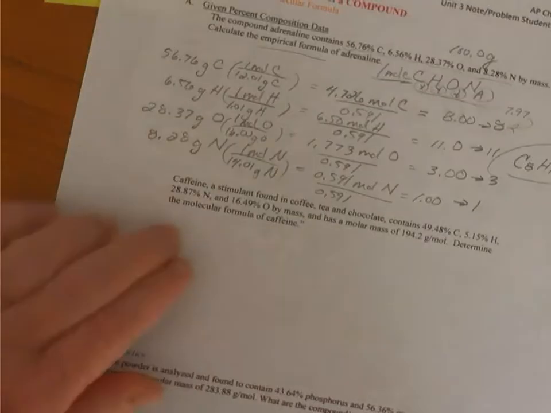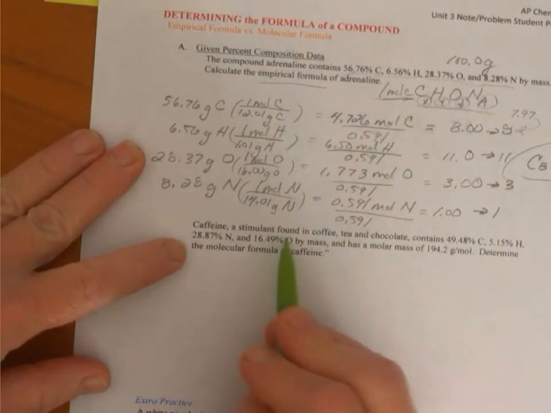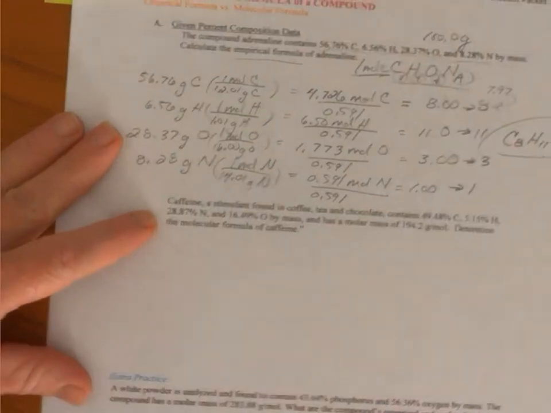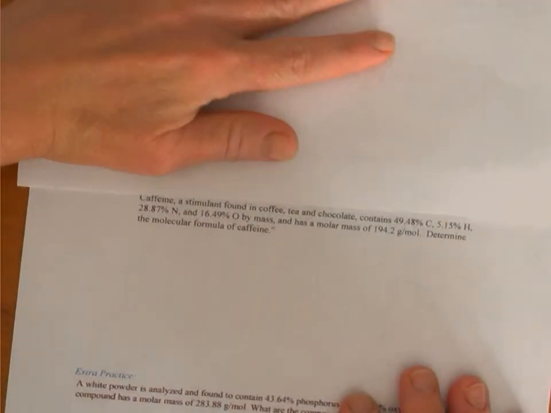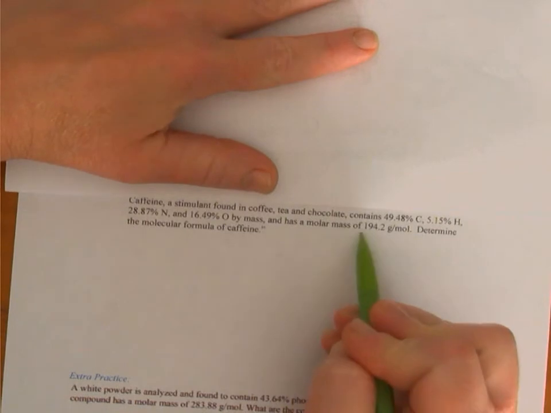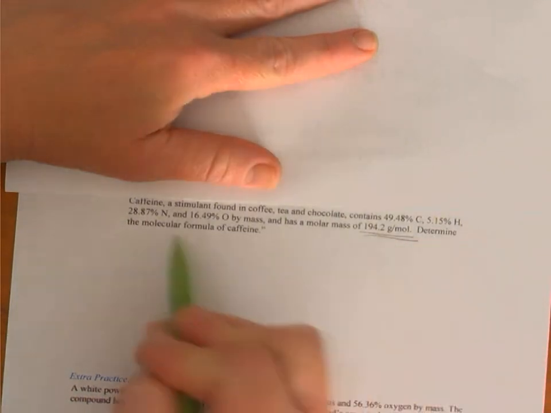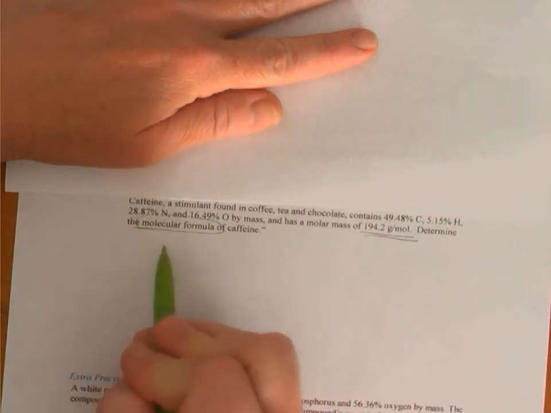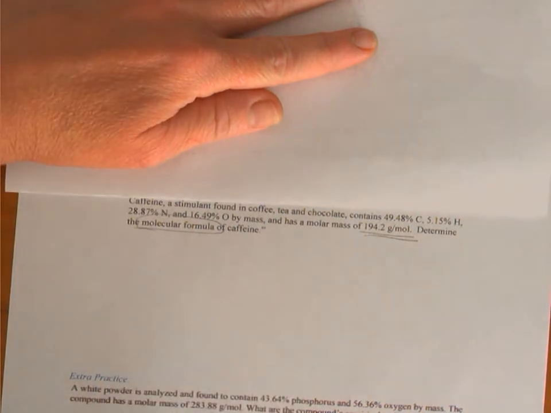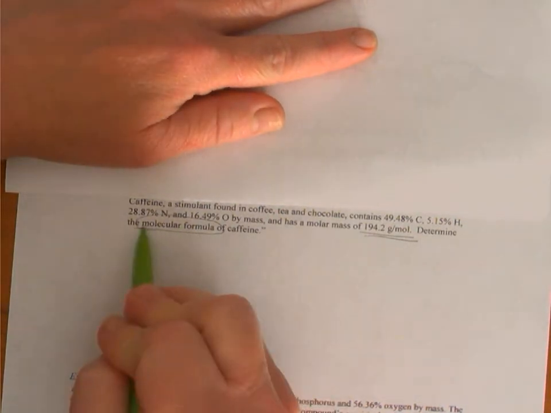Well, what about this? Let's see. Starting out with this example, it sure does start to look just like the problem we did before. Oh, but we're given a molar mass, and then we're asked for the molecular formula. All right, so we have to keep this in mind.